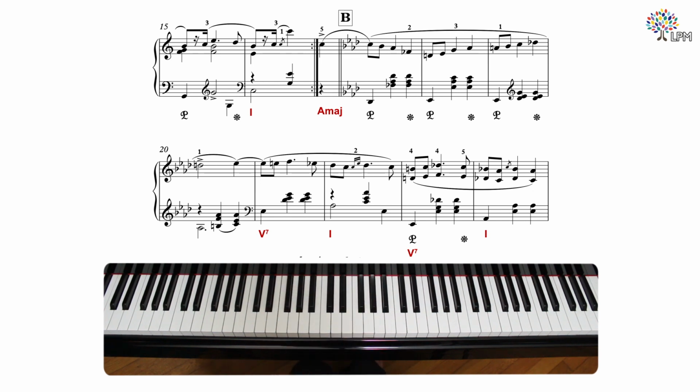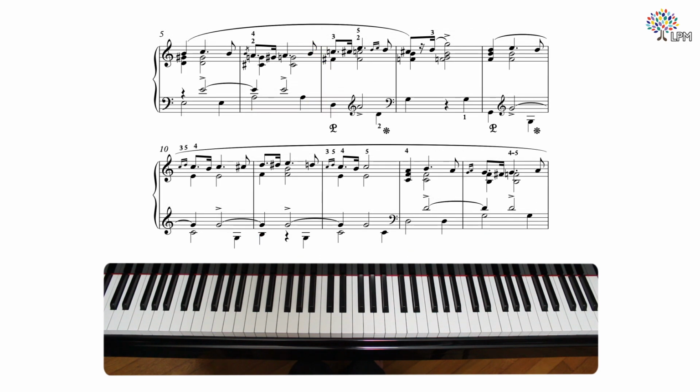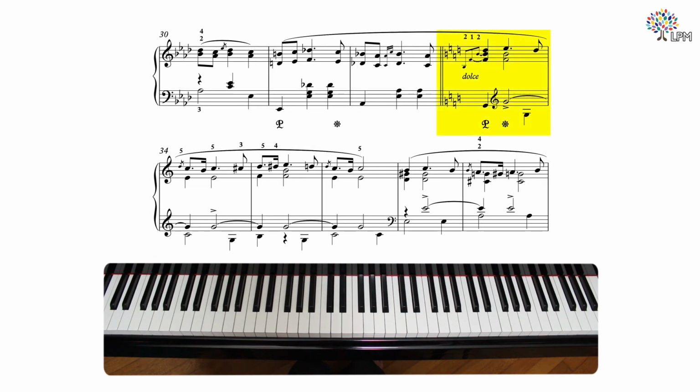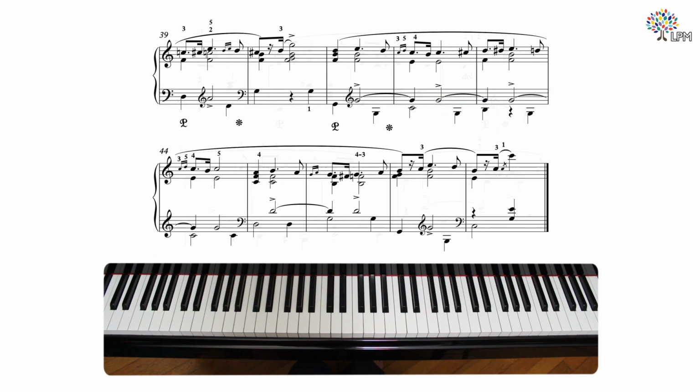As in most other mazurkas, there is quite a bit of repetition, in addition to the repeat sign. The main theme is repeated in measure 9, measure 33, and again in measure 41.